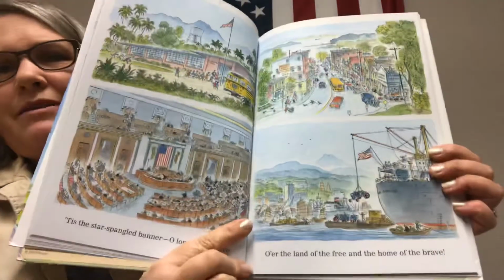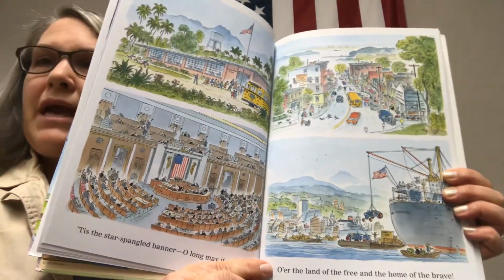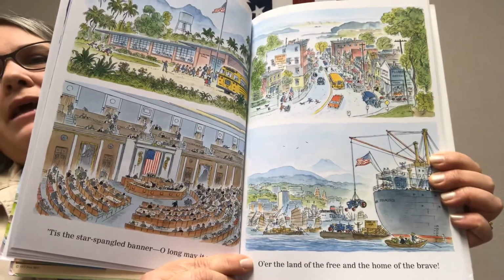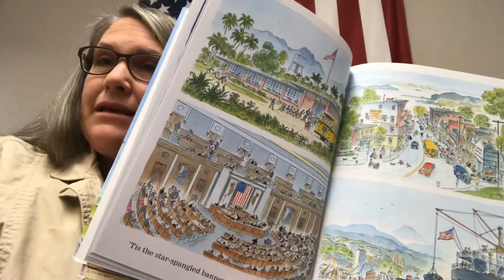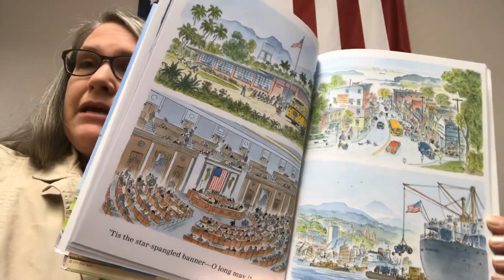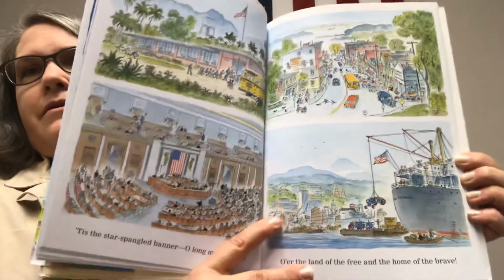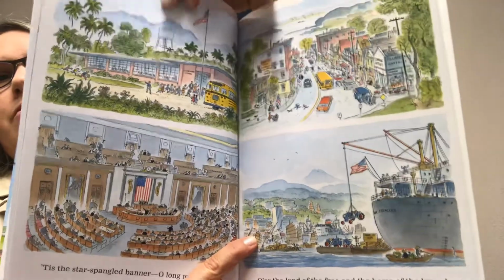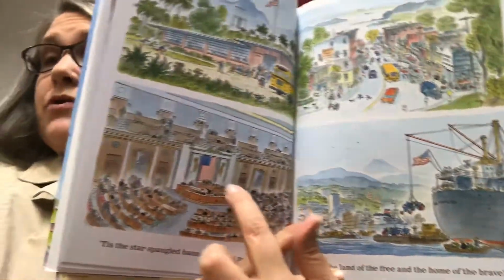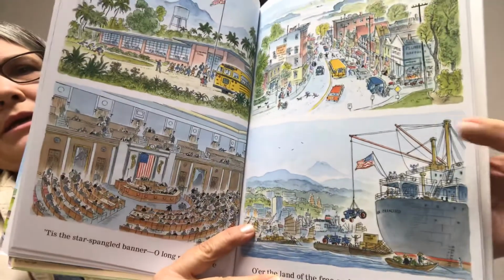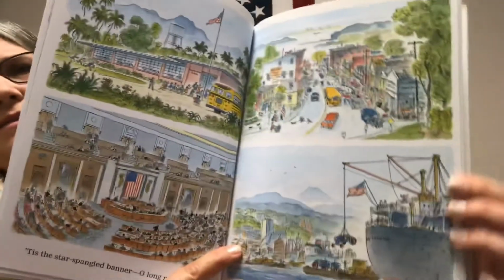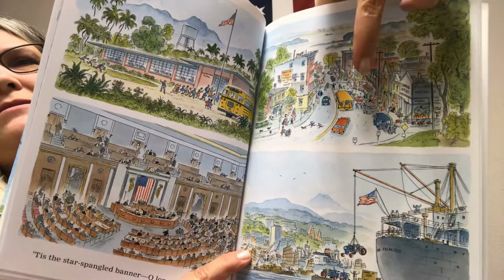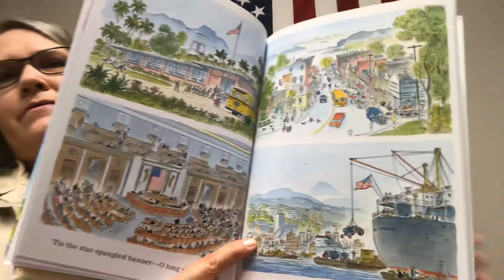'Tis the star-spangled banner, oh long may it wave, o'er the land of the free and the home of the brave. Now these are pictures again of our day, and he's asking, is the star-spangled banner still there? And it is. It's over in elementary school. It's in Congress where the people make the laws for our country. It's on the ships that bring things like tractors to the United States. And it's in little towns like ours, Rigby, Idaho, along the street on special days like the 4th of July.